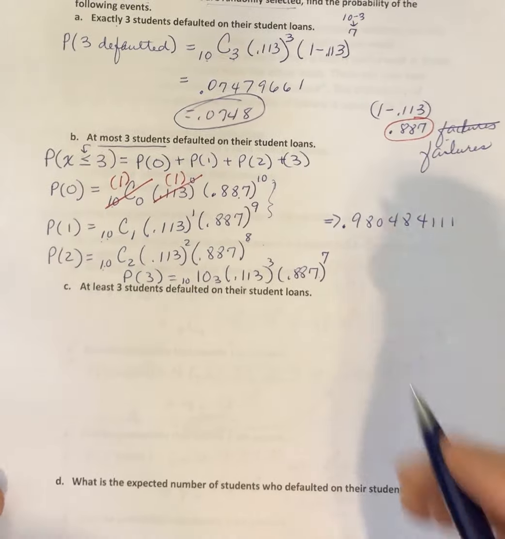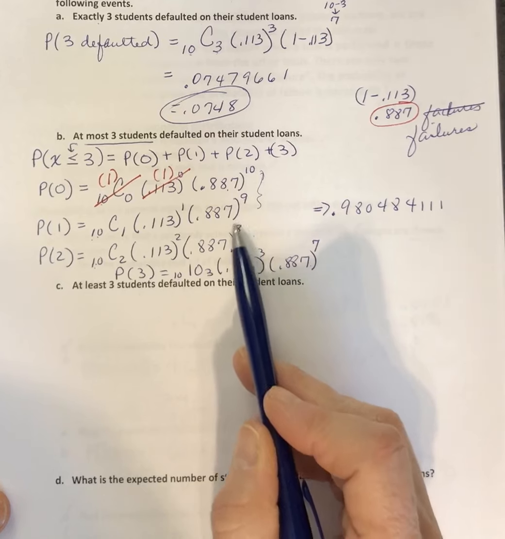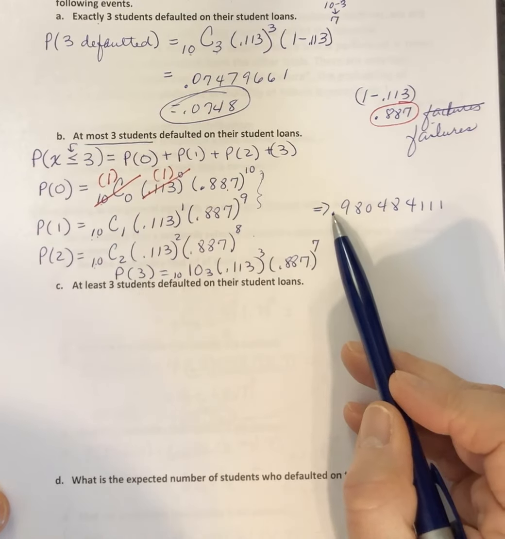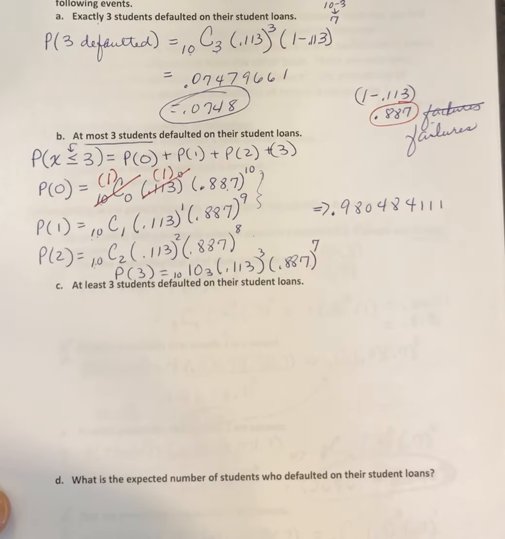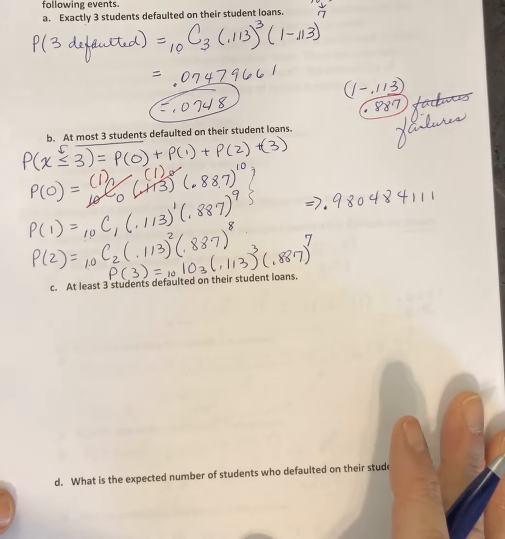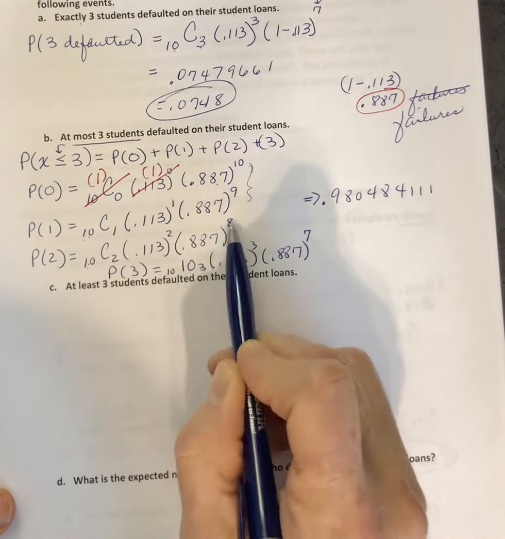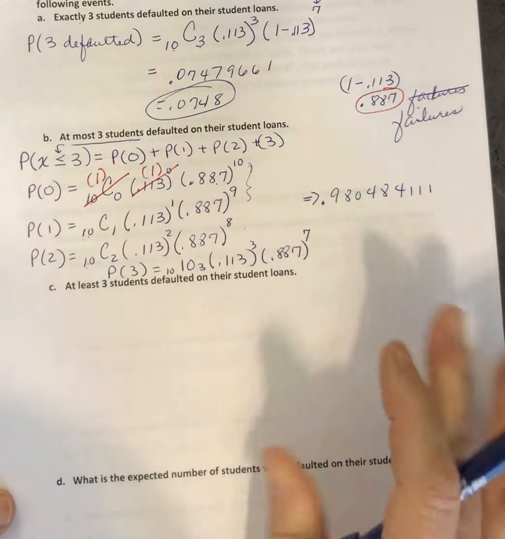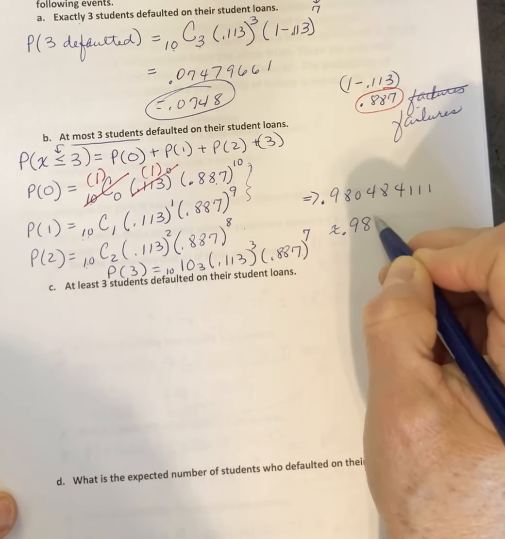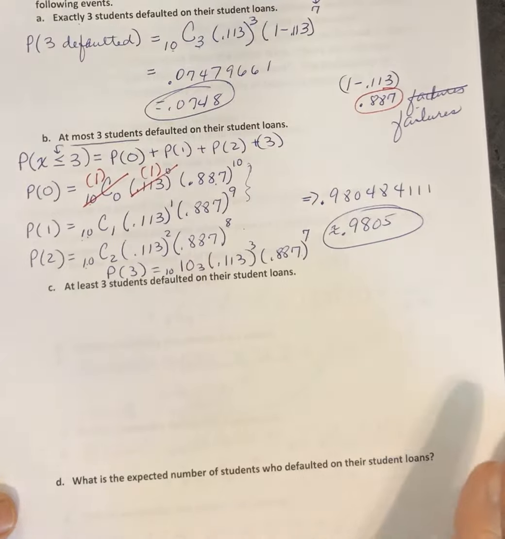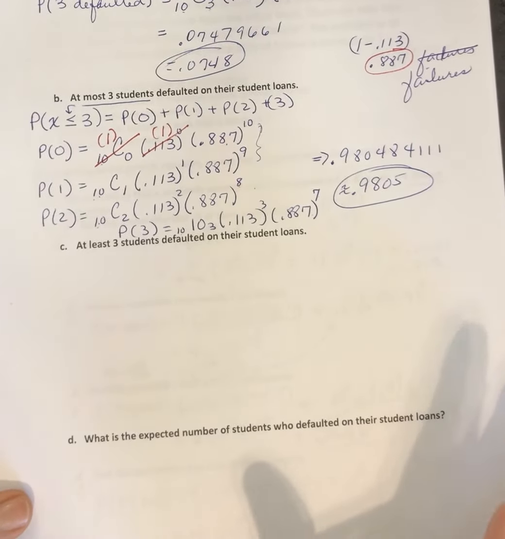0.980484111. The first time I did this, I had a wrong value here and a wrong value here, and when I did my calculation, I was over 100%, so it was 1 point and a bunch of numbers, so I knew something was wrong. And I forgot to check that these add to the 10, and just made an error there. So if it can happen to me, it can surely happen to you. So there's that probability. So this one's a little funky.